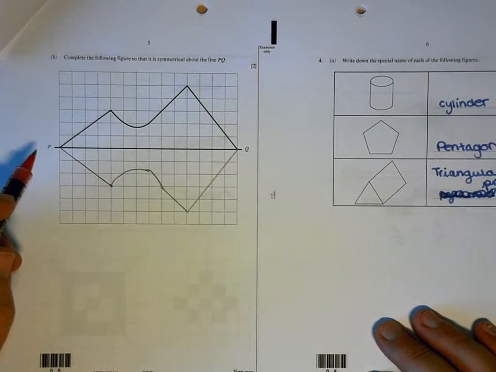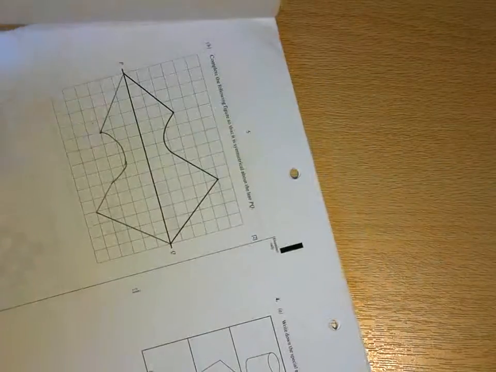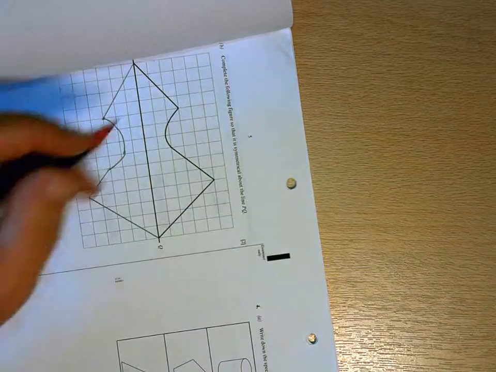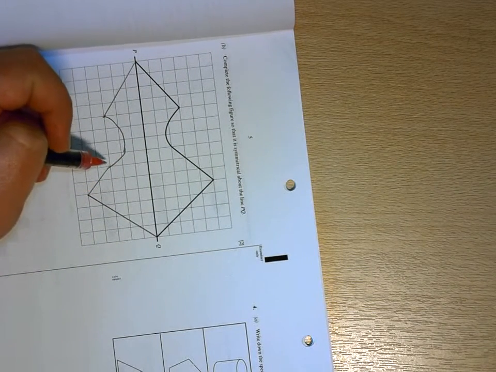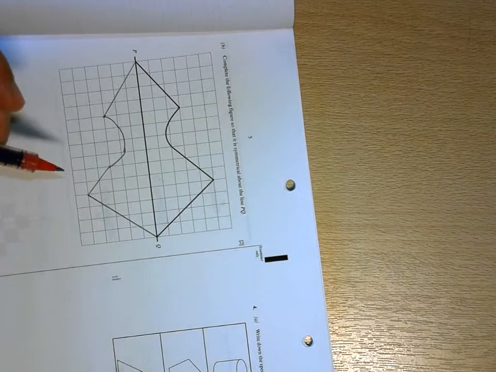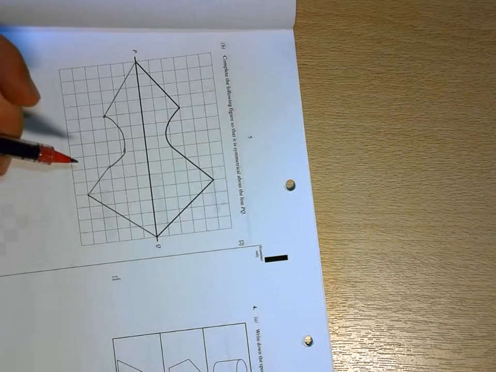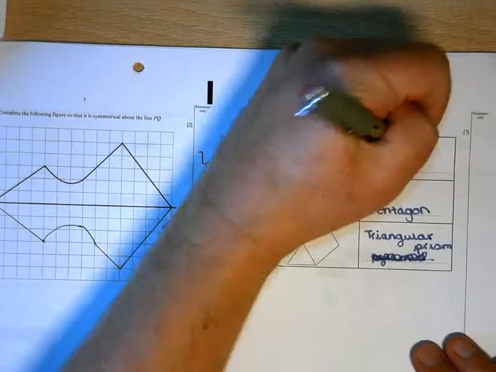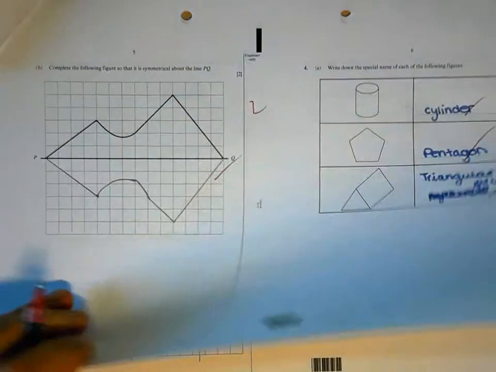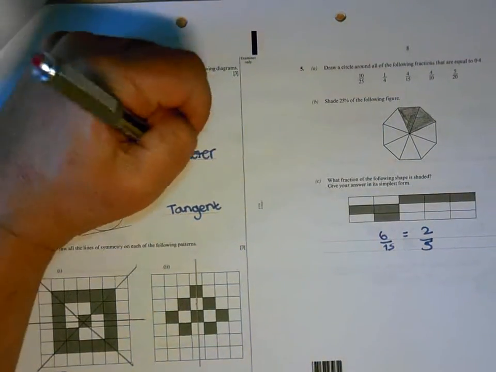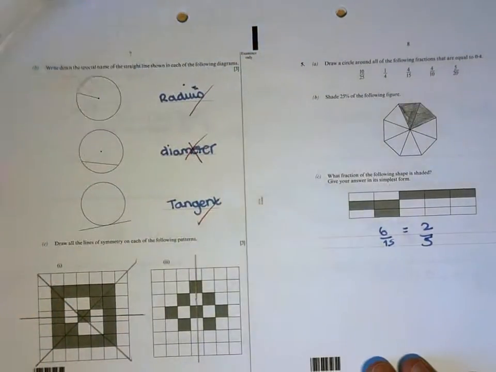Right then, if we swivel that around, where have we gone? That's good. I can't fault that. That's fine. 2 marks. Cylinder, pentagon, triangle, prism, 3 marks. 5 for the page. Radius, diameter is wrong, tangent is right.